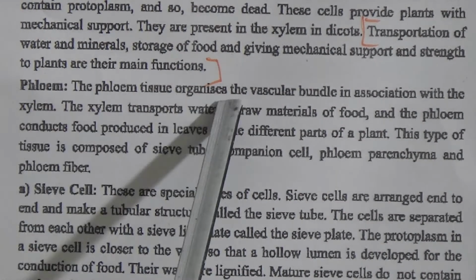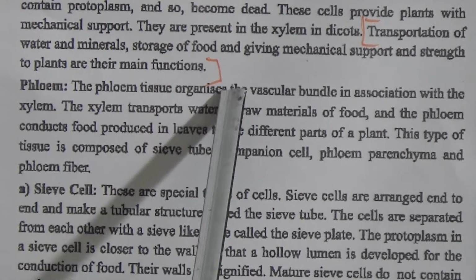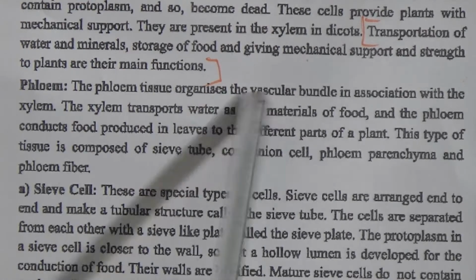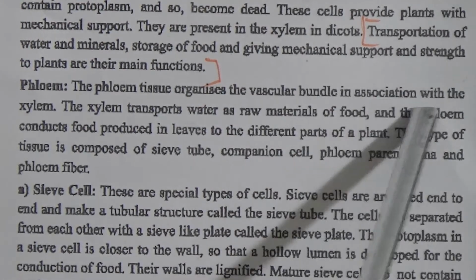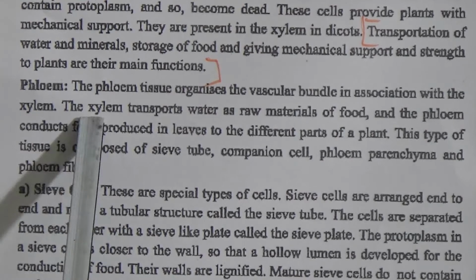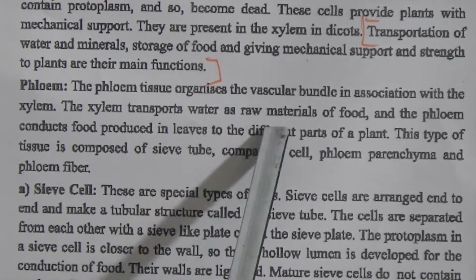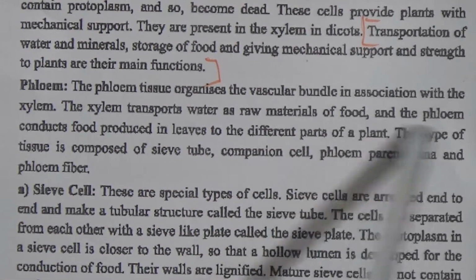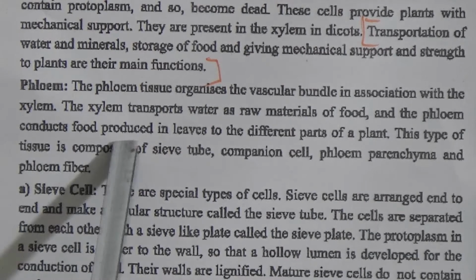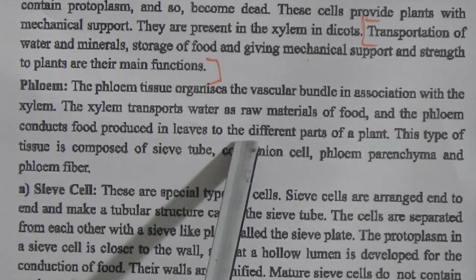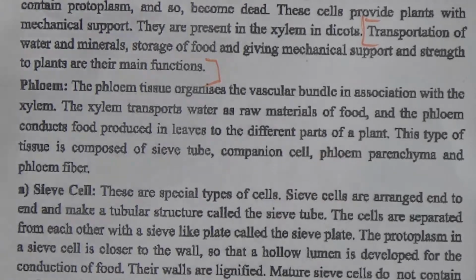The phloem tissue organizes the vascular bundle in association with the xylem. The xylem transports water as raw materials of food, and the phloem conducts the food produced in the leaves to the different parts of the plants.